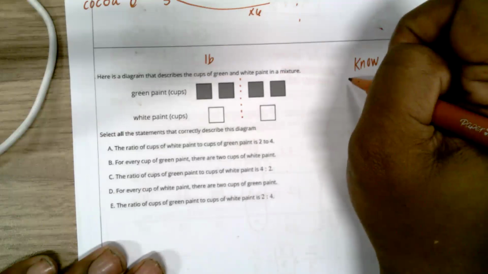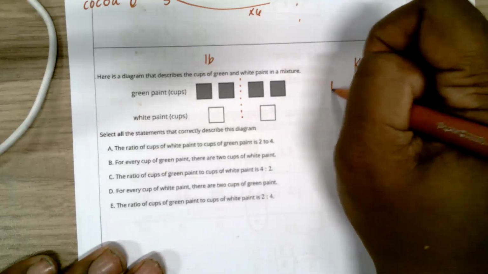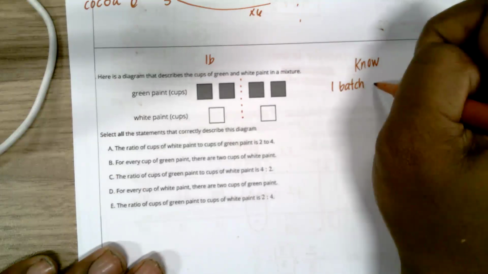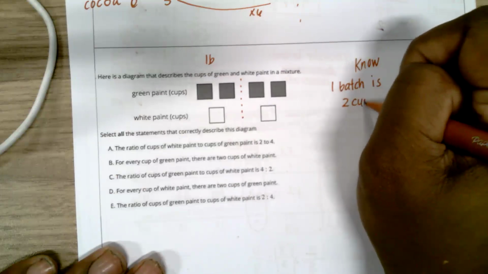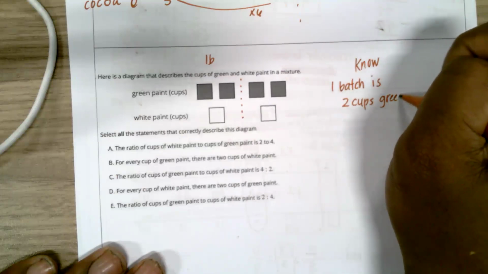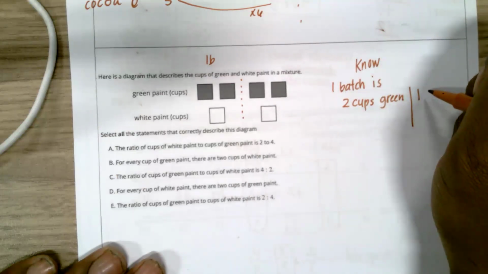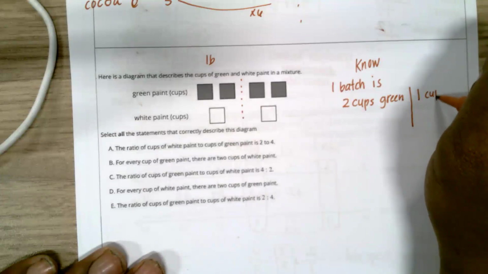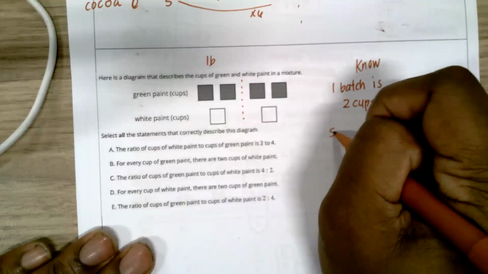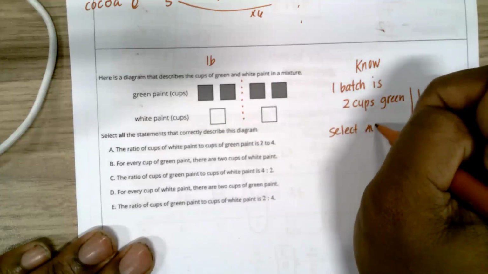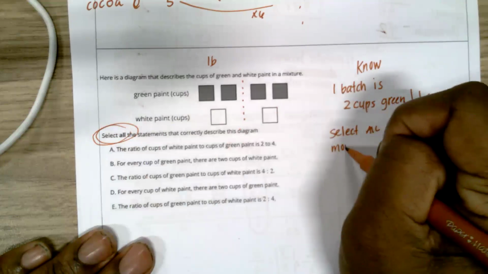So we know that 1 batch is 2 cups of green and 1 cup white. So we can just select all. So we know more than one answer.